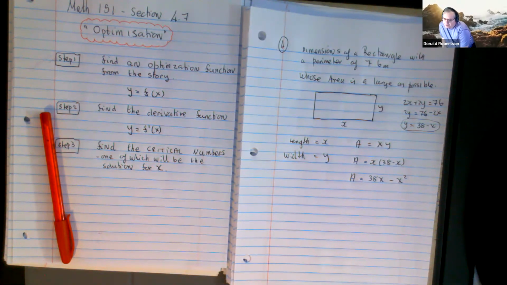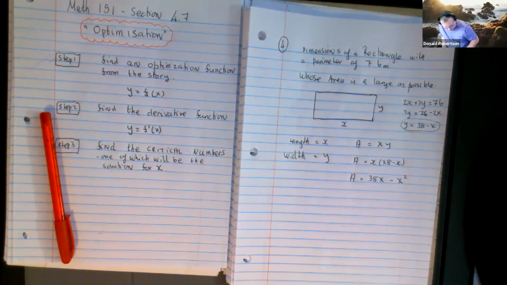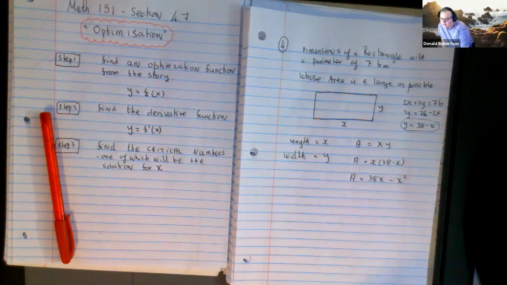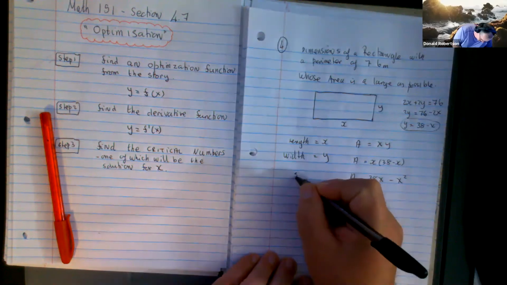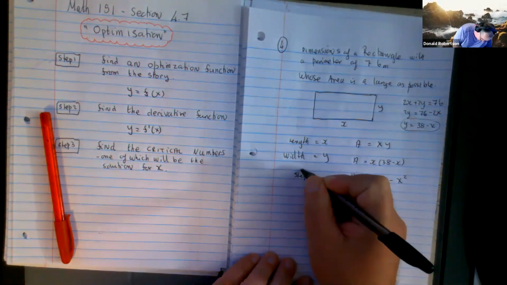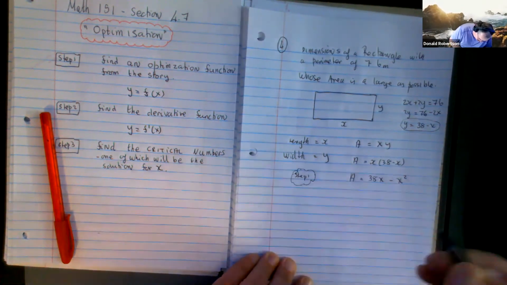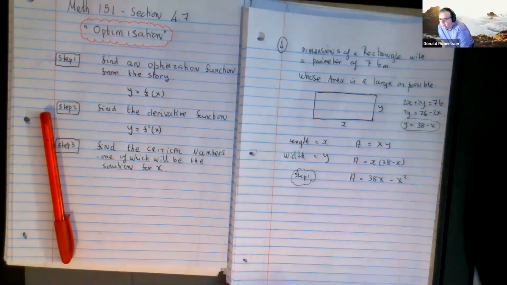Are we happy about how we created the optimization function and got it, at the end, to only have x's in it? So that's essentially my step 1. Okay, what am I going to do next?